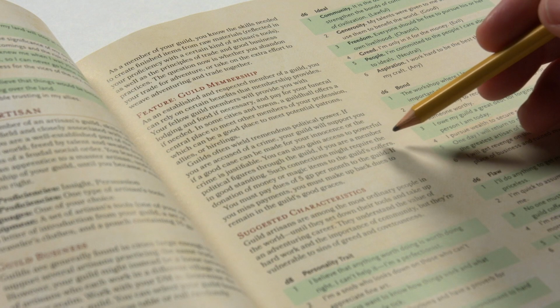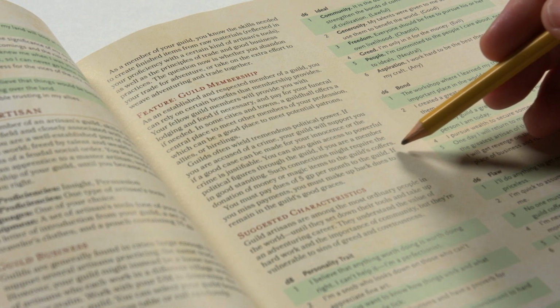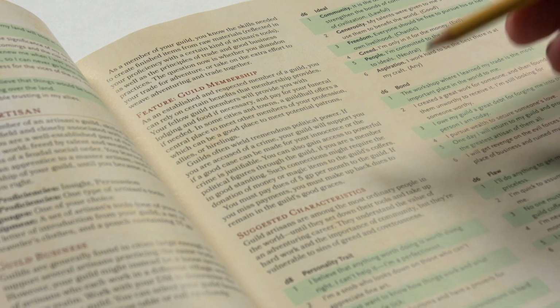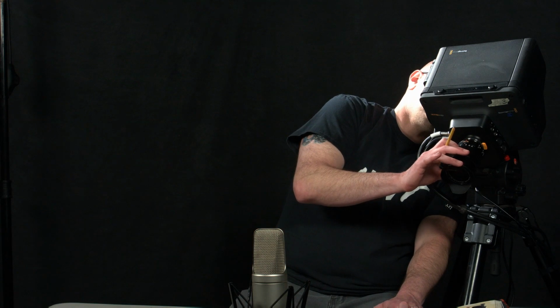So you must pay dues of 5 gold per month to the guild. If you miss payments, you must make backup dues to remain in their good graces. That also adds a great story hook for your DM. It drives you to earn. So remember, this is an adventurer, okay? Now, along with that, backgrounds also provide suggested personality traits, ideals, bonds, and flaws. So we're going to take a look at this. Make sure that's in focus.